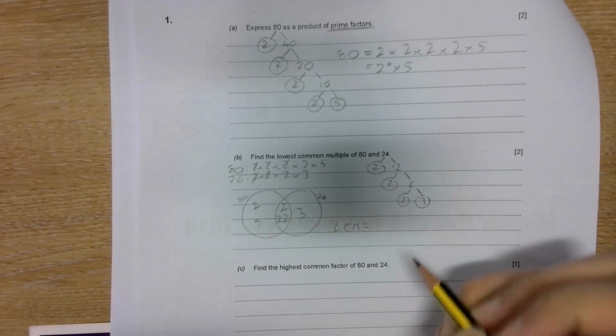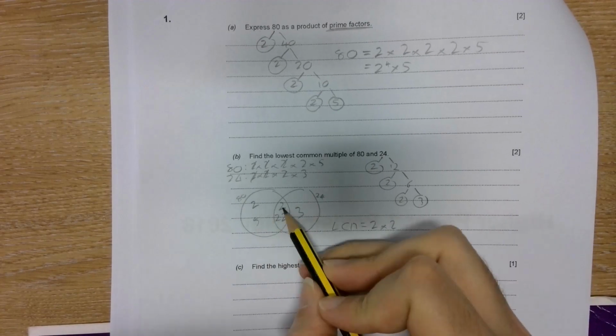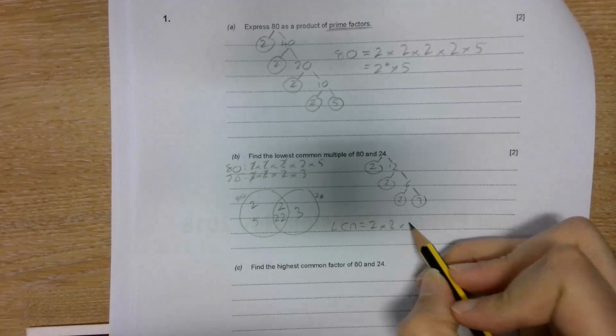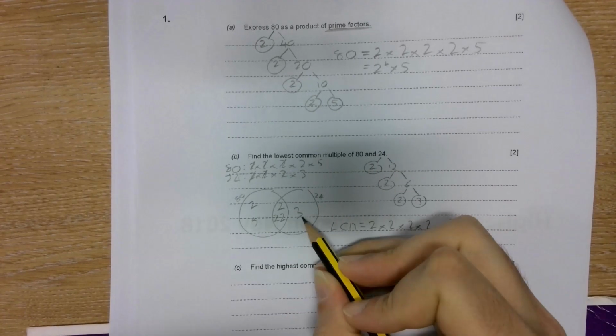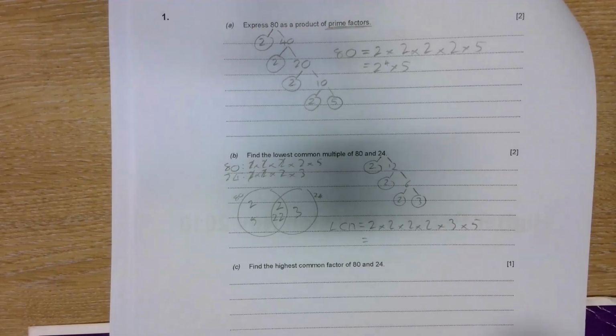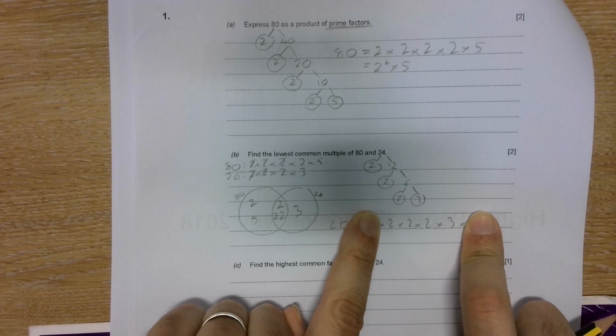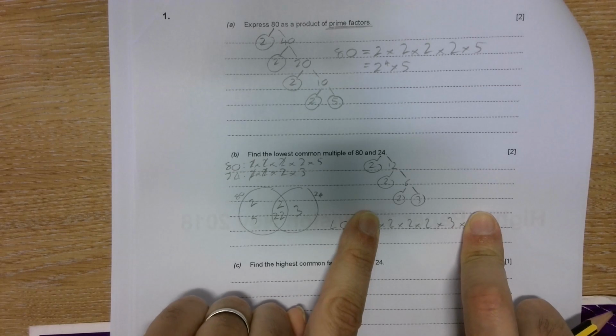The lowest common multiple is all the numbers in there times together. So 2 times 2 times 2 times 2 times 3 times 5. Now when you work something out like this, ignore that 5 and that first 2, because you know they're going to times together to give you 10. So figure out the rest of it and then times it by 10.